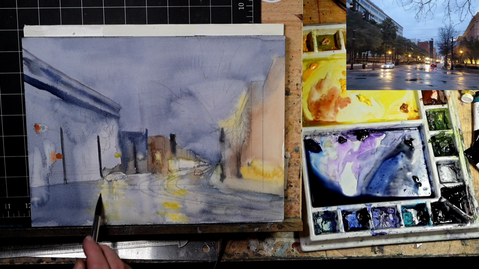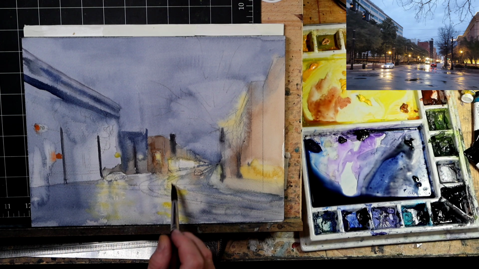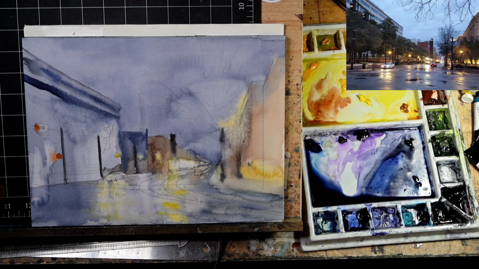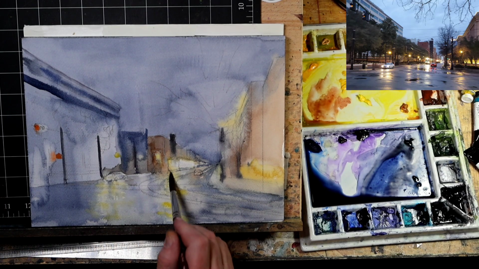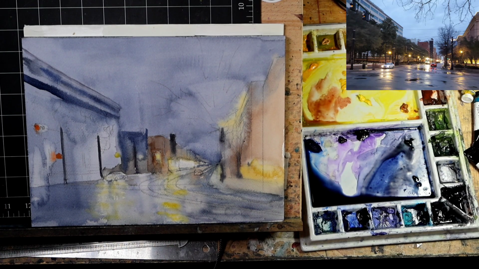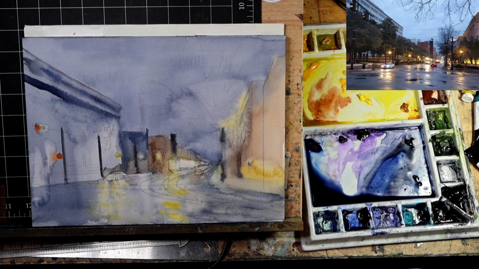We want these lines to be pretty soft. We don't want the super hard edges on them. Okay. We'll let that dry and come back and finish it up.